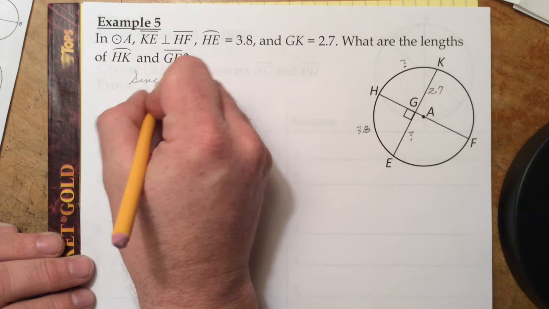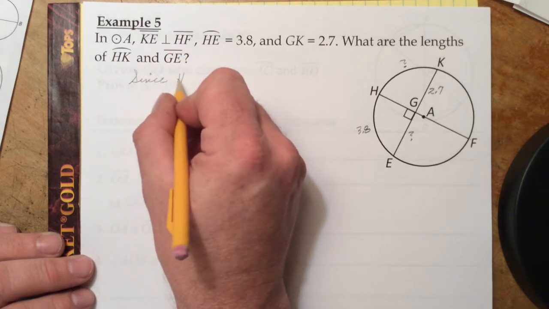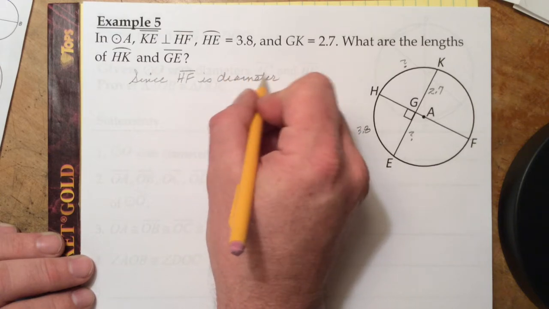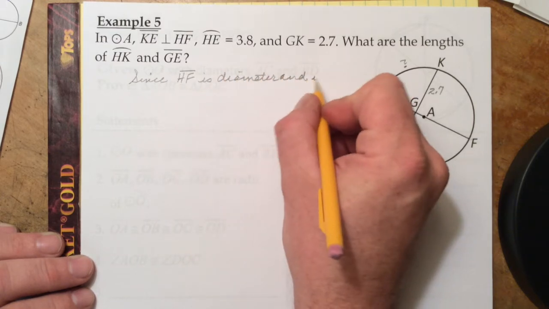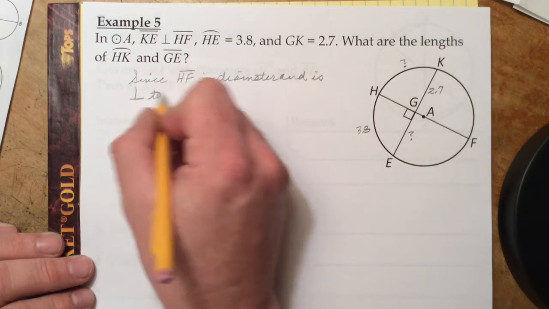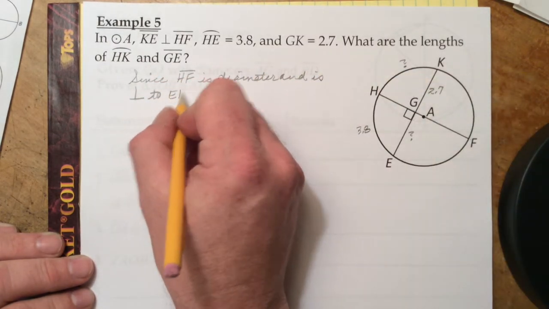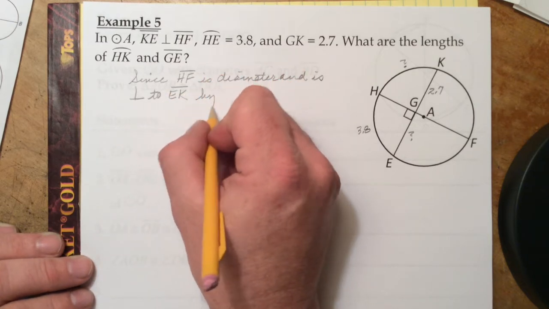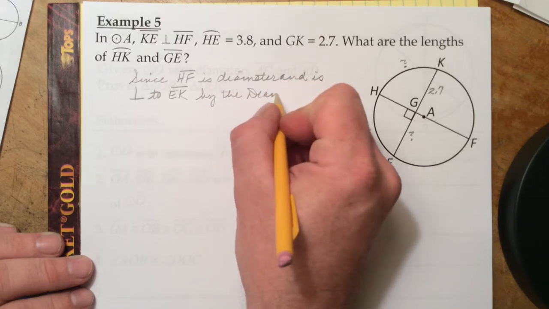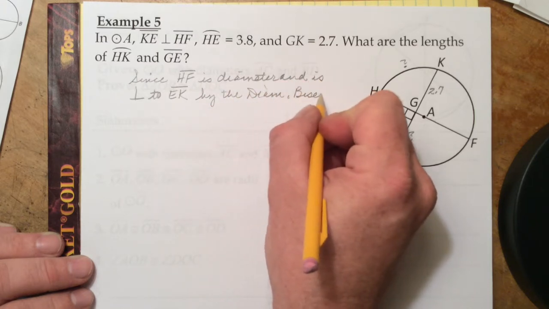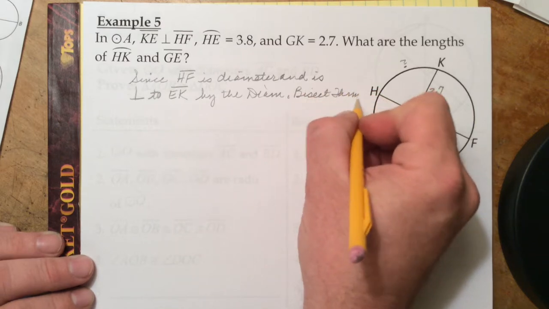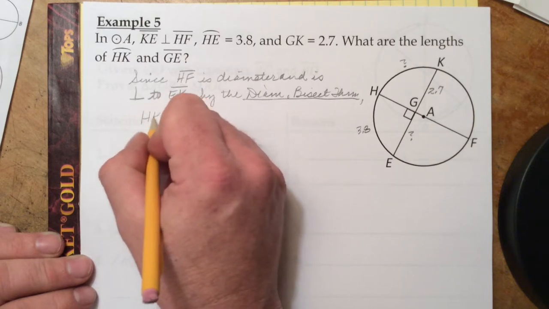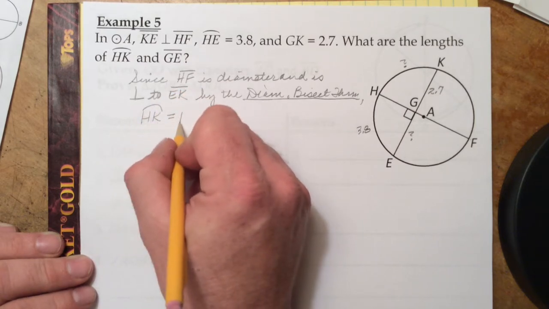So since HF is a diameter and is perpendicular to the chord EK, then we can use the diameter bisector theorem. By the diameter bisector theorem, we now know that the length of arc HK must equal the length of arc HE.